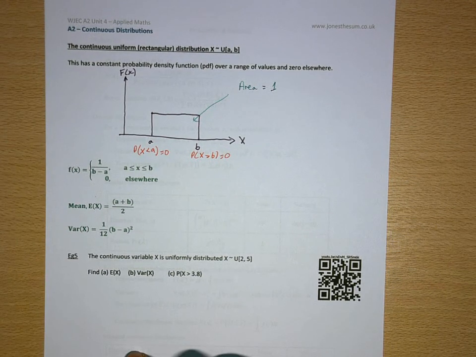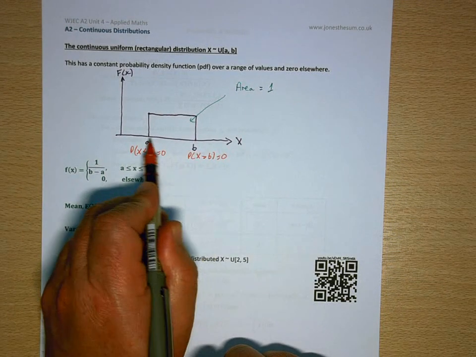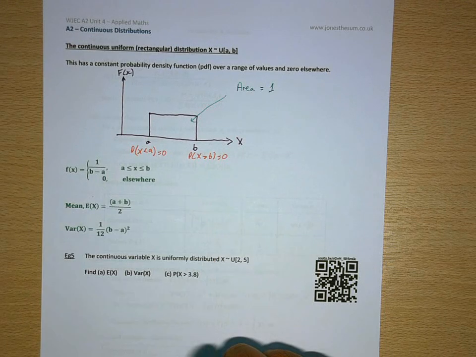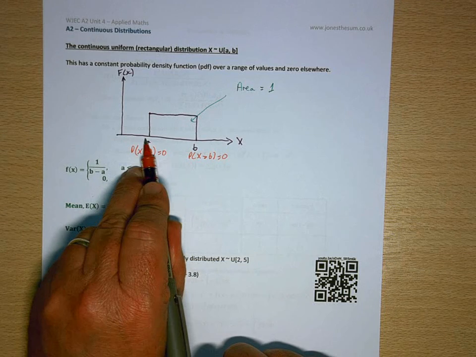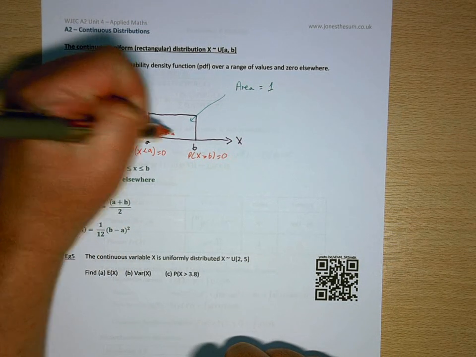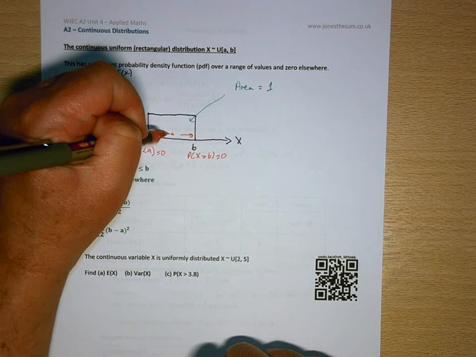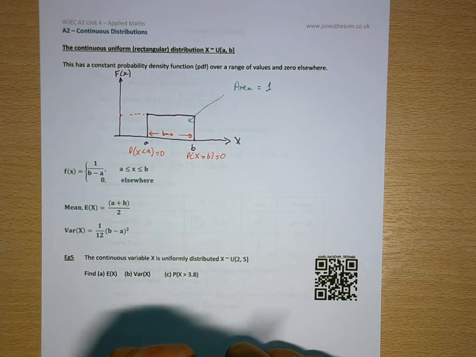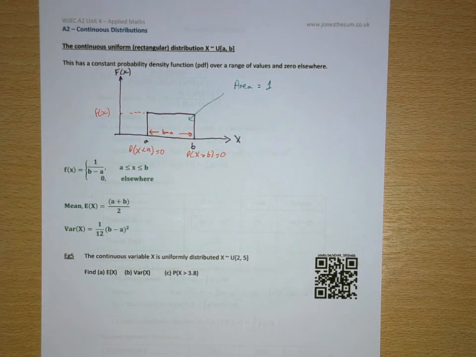and what we have is that this distance here, so the width of the rectangle, is going to be B take away A. So this distance here is B take away A, and that allows us then to work out what the height of the rectangle is, which is the probability function f(x).